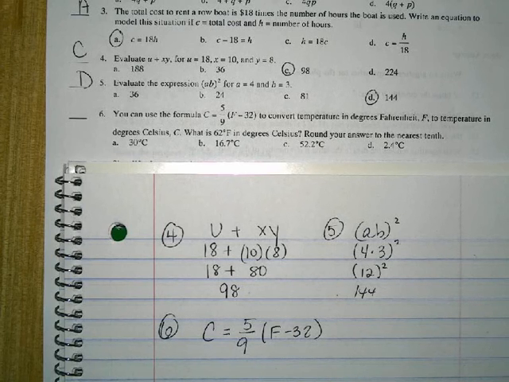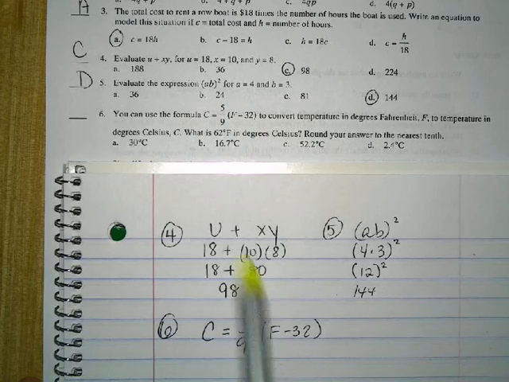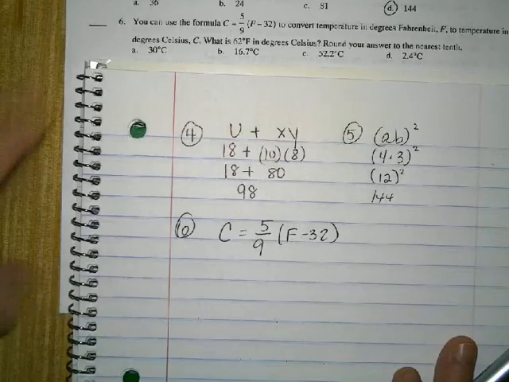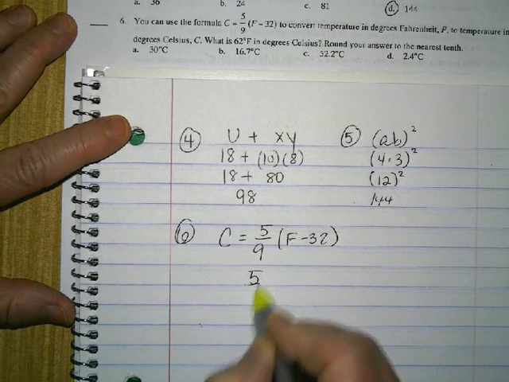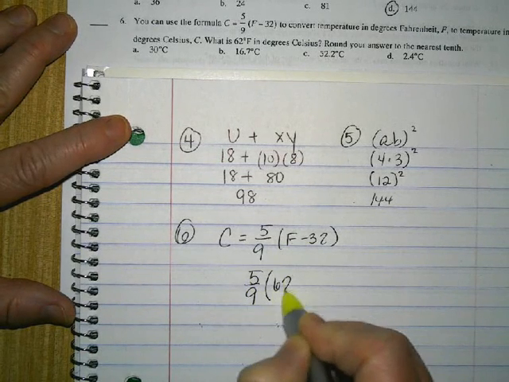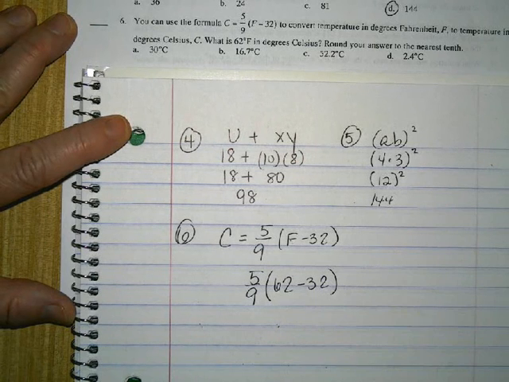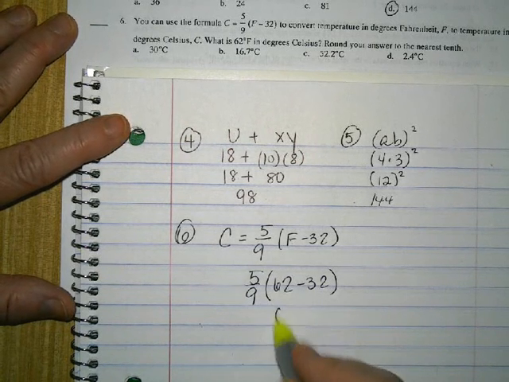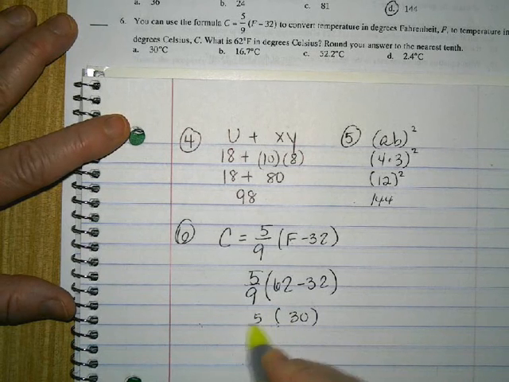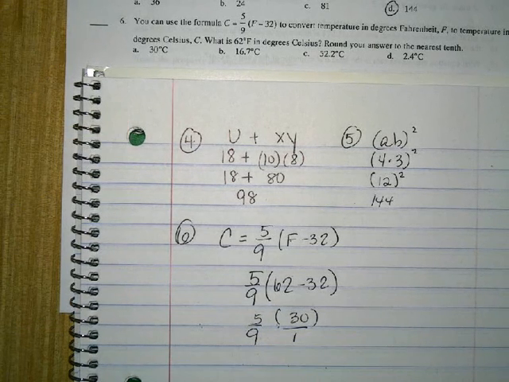So they tell you here that it's 62 degrees Fahrenheit. So you're going to put that in place of F. So it's 5 ninths times 62 minus 32. Order of operations tells me that I need to subtract. And then I need to multiply that together.